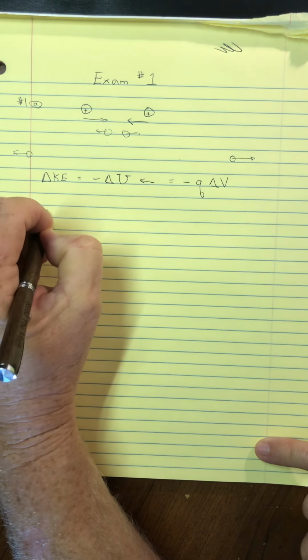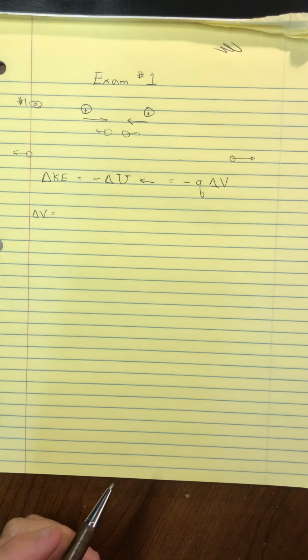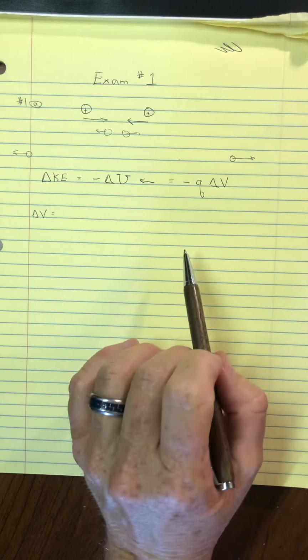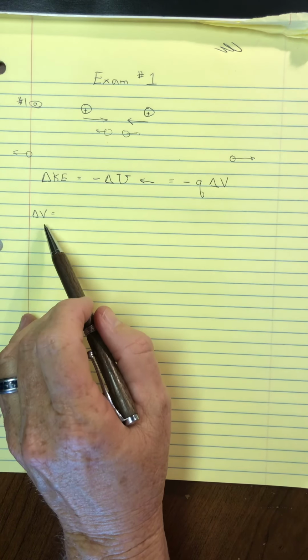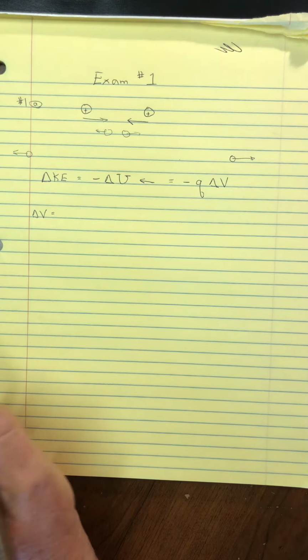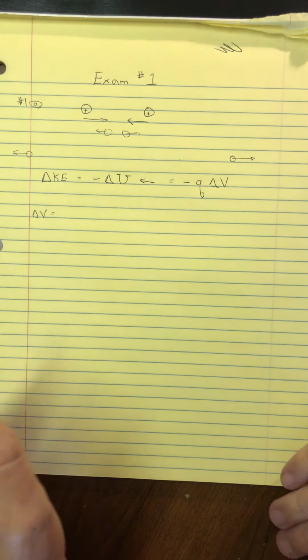So let's start there. Let's start with the change in the potential. This was what I was trying to get across in the lecture material: this other stuff is all mechanics. The big stuff is the potential. Once you get the potential, you get the potential energy, and once you get that, you get the kinetic energy. So the new stuff is about potential.